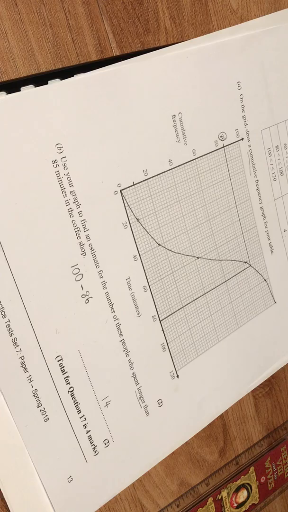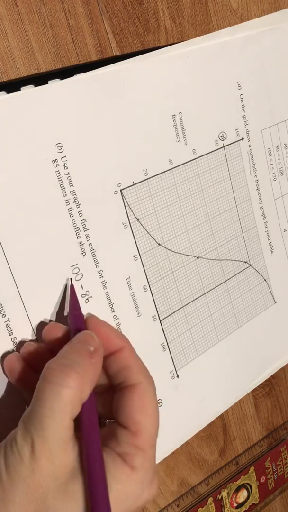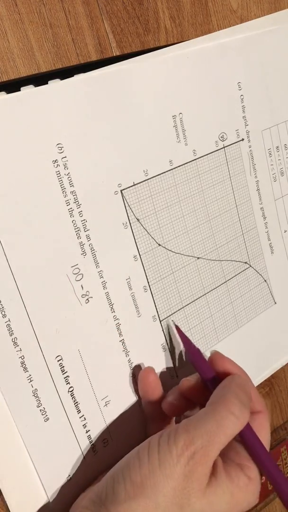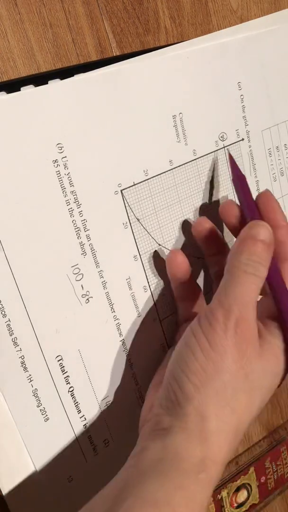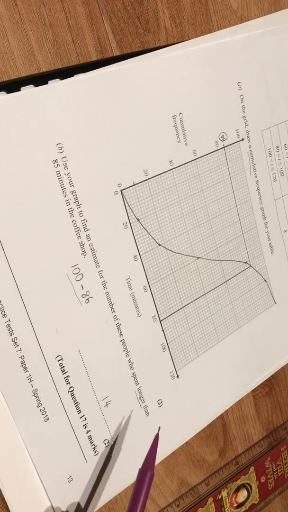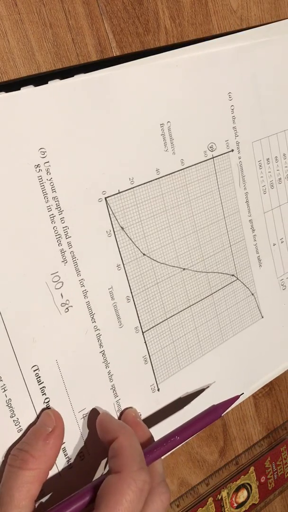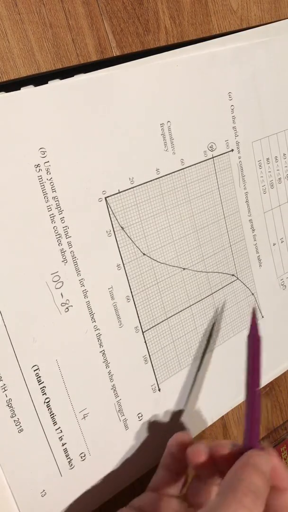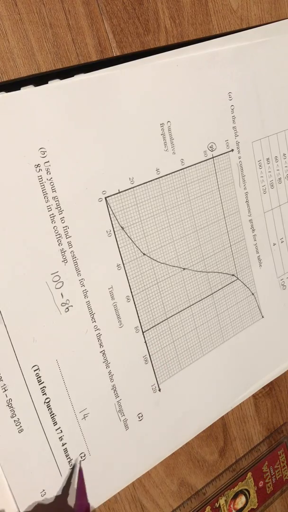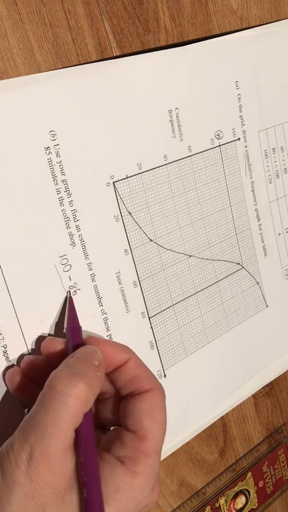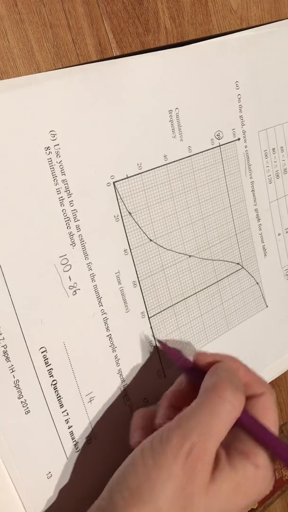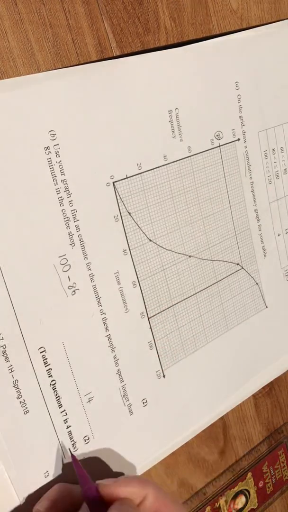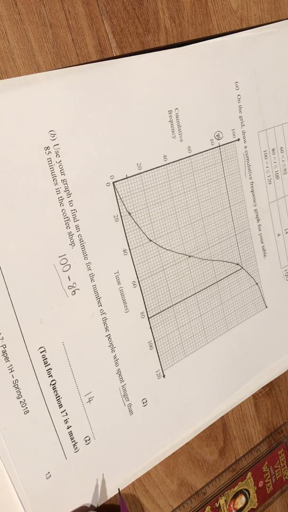Alright, now I would always advise that you write down your calculation. You must make sure that you draw on your line here so that the examiner can see where you've read off your graph. Because then if you do make a mistake, this is worth 2 marks and you can get a mark here for your calculation. So it's really important, those two things, draw your line and show your working to get your answer. Okay.